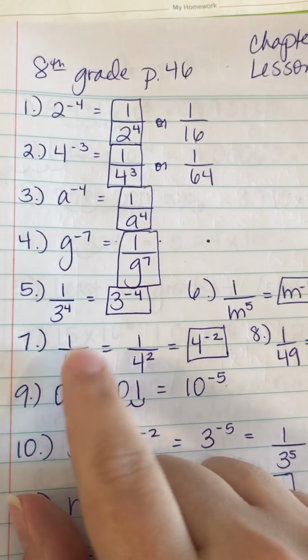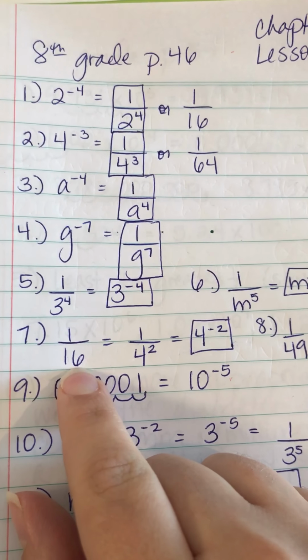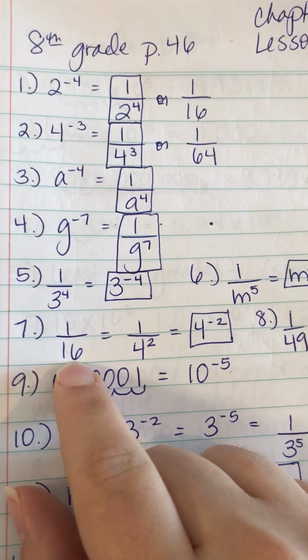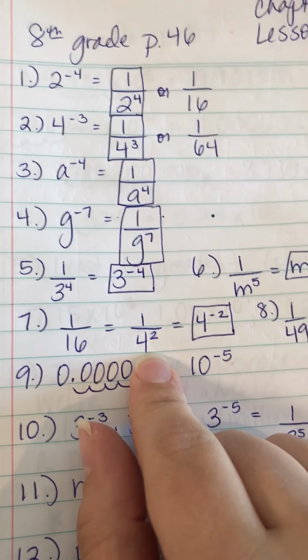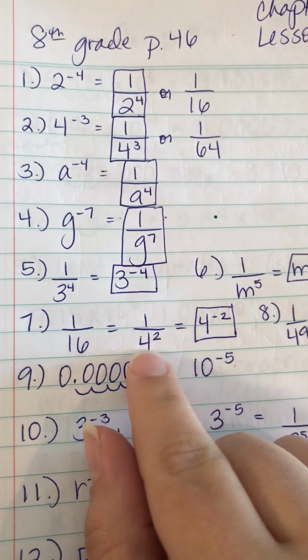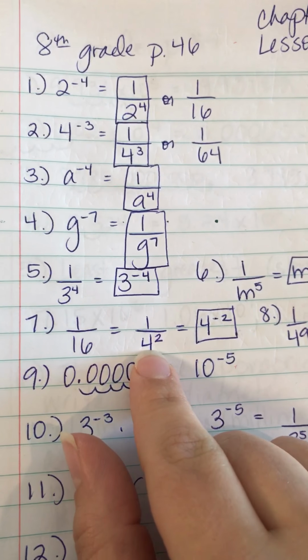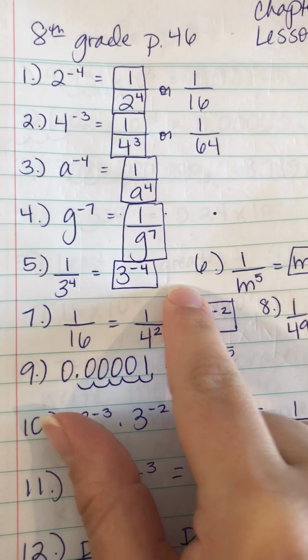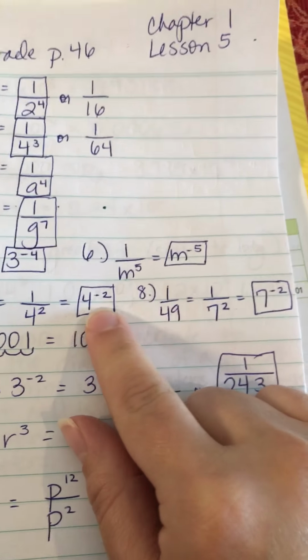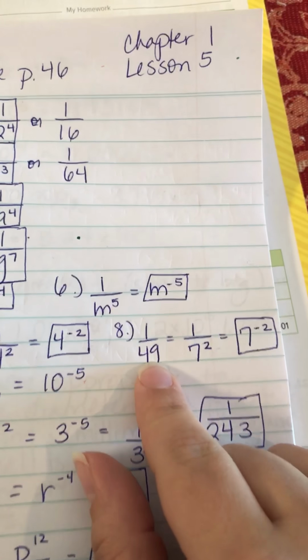16, again, we need to make this into a number that has a positive exponent. So 16, we remember, is the same thing as 4 times 4. So 4 squared would be our positive exponent number. And to make this a negative exponent, we would move it up and make it negative. So 4 to the negative 2 power would be our answer here.